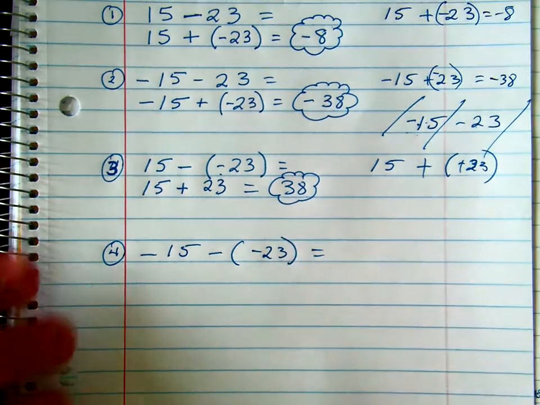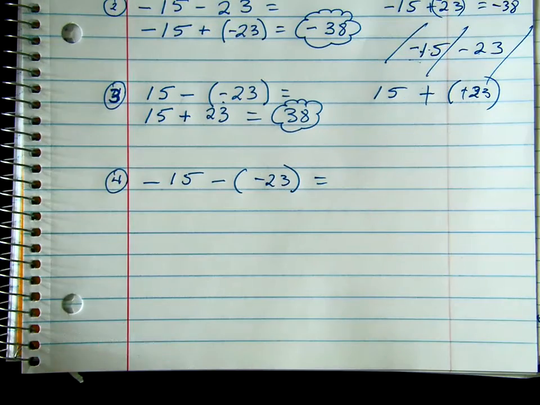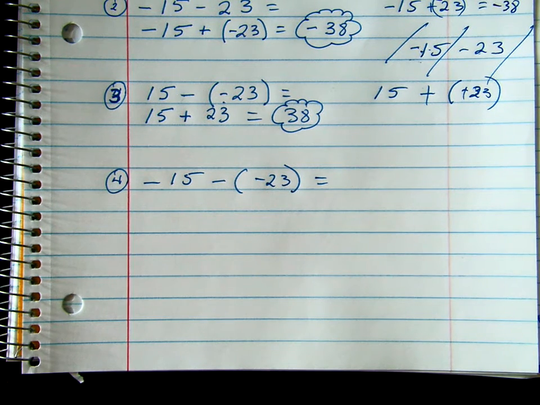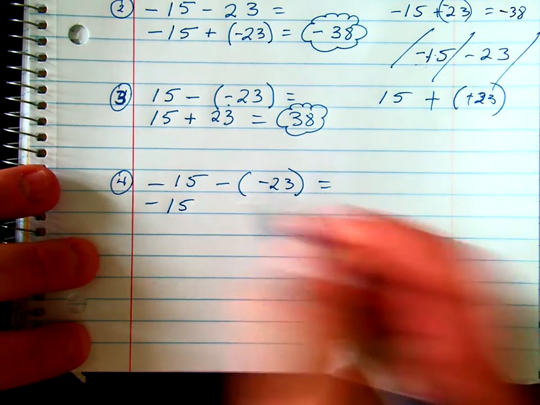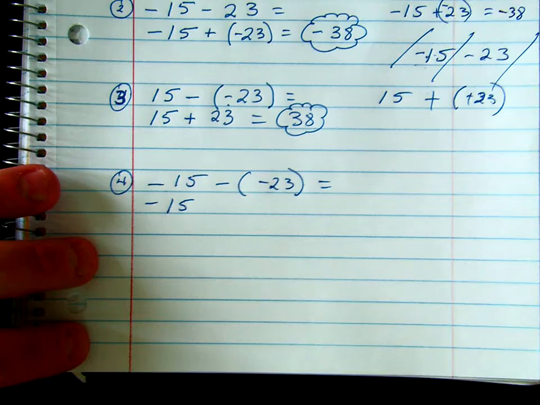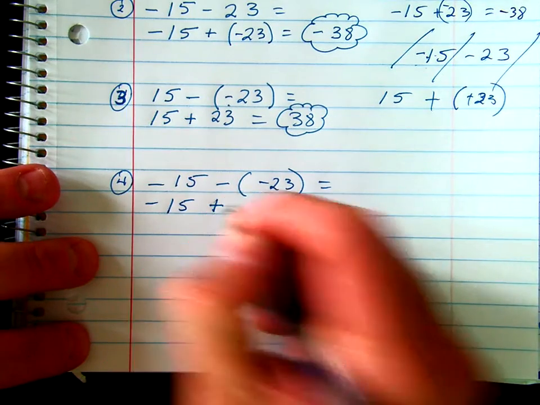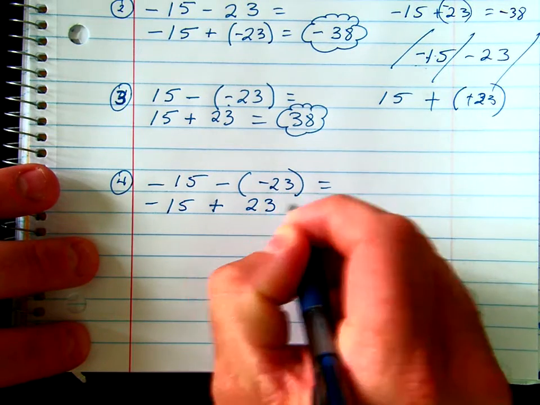All right, now the last scenario would be negative 15 minus negative 23. Same exact process. Permanent. You're going to keep the first number the same. Inverse. Inverse.